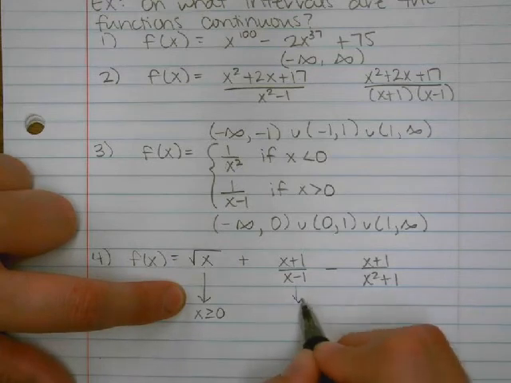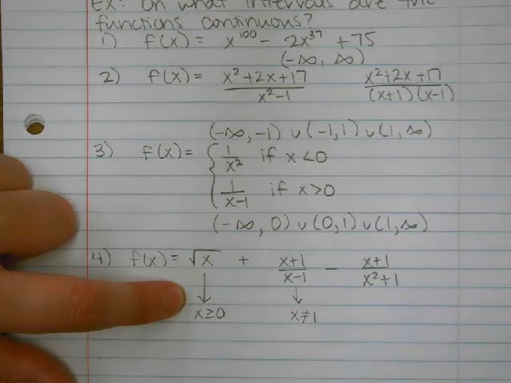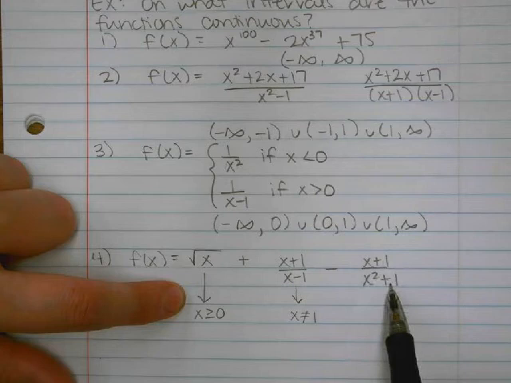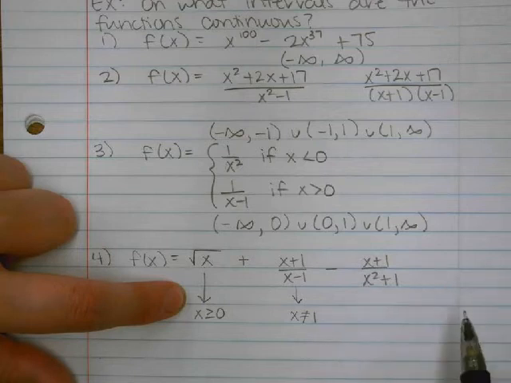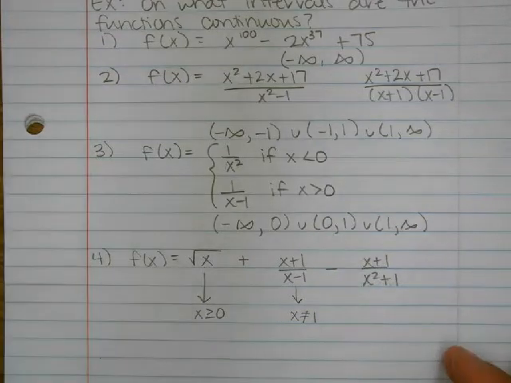For the domain of this piece, I know that I can't use positive 1. And then over here, I don't have anything excluded because that's x squared plus 1. That's not factorable. It doesn't matter what you plug in for x. It's always going to be a positive number plus a 1. So that denominator can never equal 0 anyway.